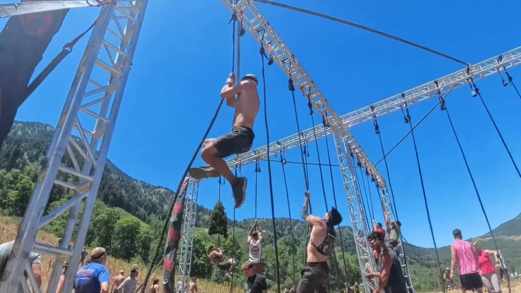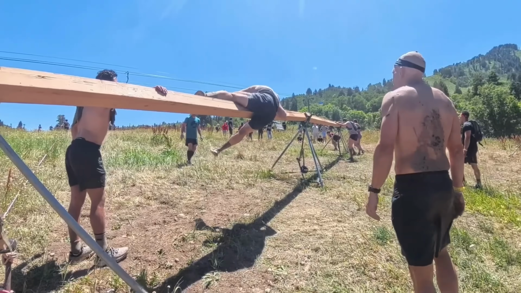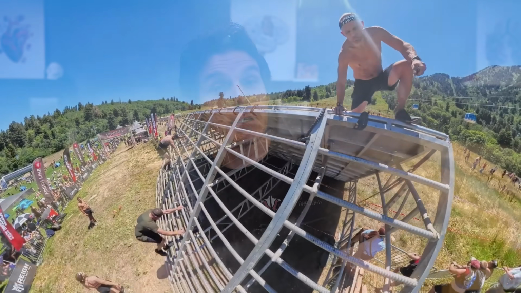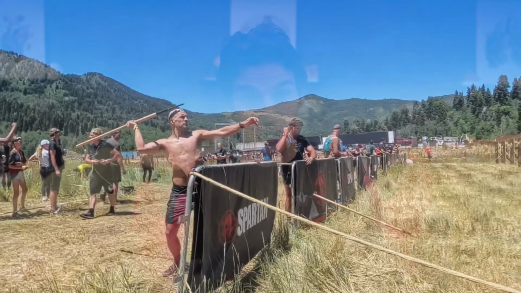But usually the most painful part of the event is the last mile, because they tend to stack obstacles back to back to back. And just as a side note, if any of you ever go to a Spartan event, go back and watch the spear throw. Because if you want to see some entertaining temper tantrums, you're in for a treat at the Spartan spear throw. The spear throw is one of those obstacles that you can train for, but it's so skill-based that it's kind of the X factor obstacle for a lot of people.